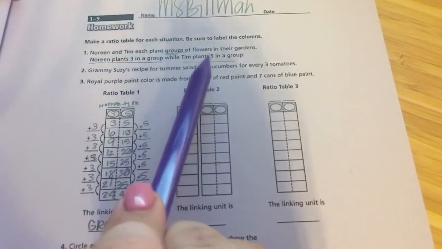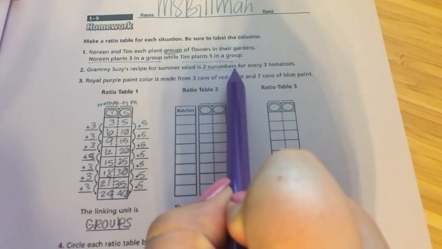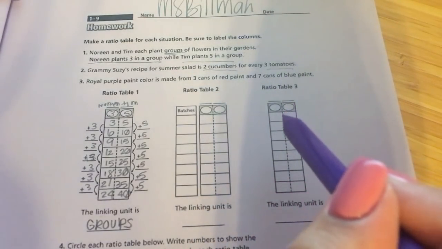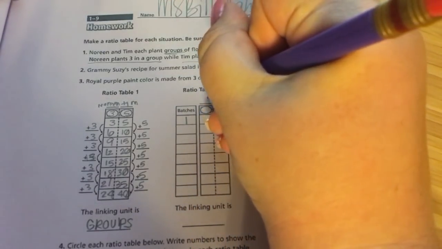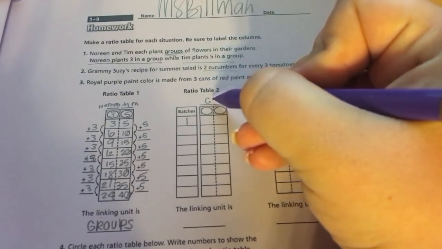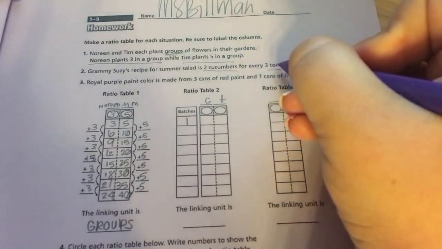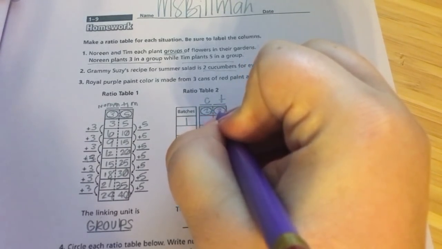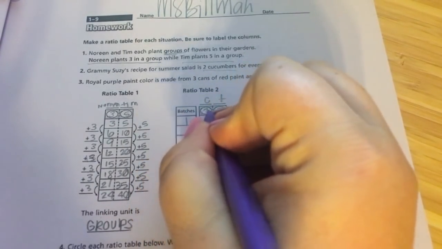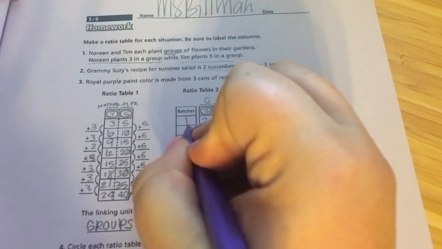So Grammy Susie's recipe for summer salad is 2 cucumbers for every 3 tomatoes. Now, that's just one batch. One batch has 2 cucumbers and 3 tomatoes. So if she made a double batch, we'd have to talk. So on top, I'm going to label my columns C for cucumbers and T for tomatoes. Inside the circles, I'm writing 2 and 3.